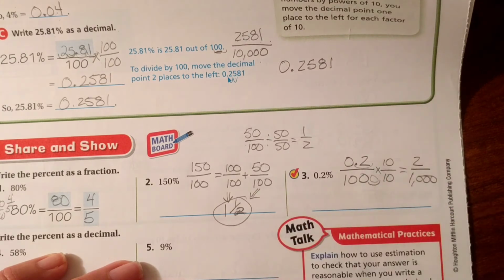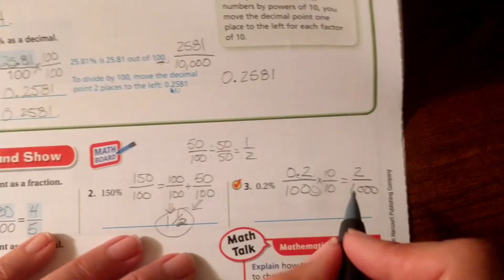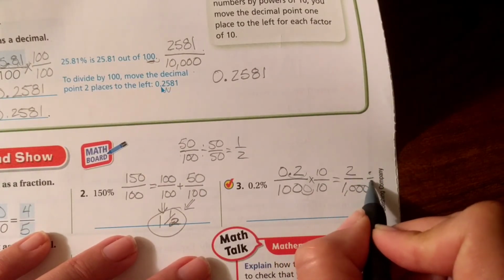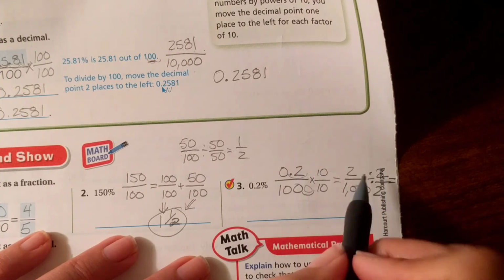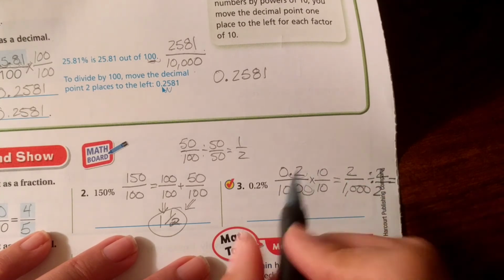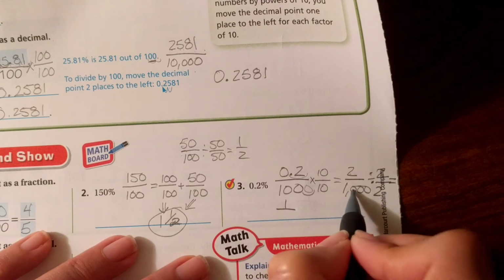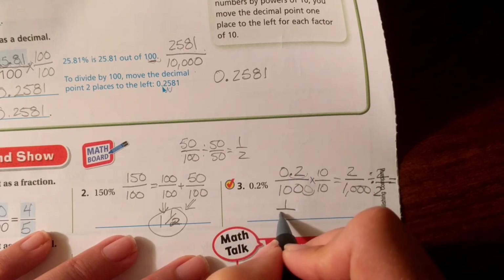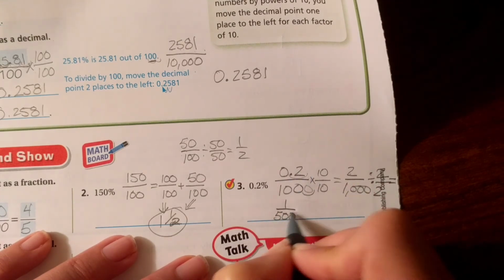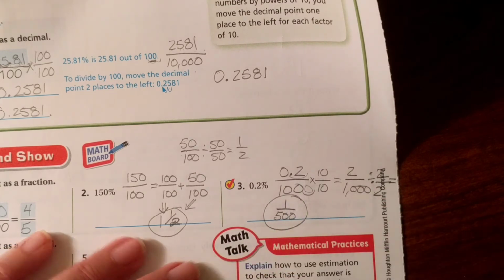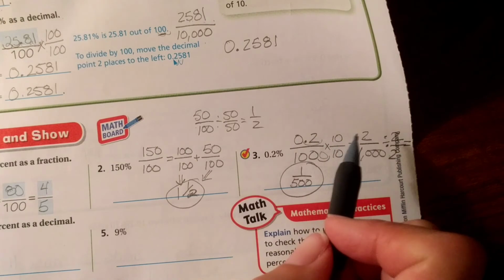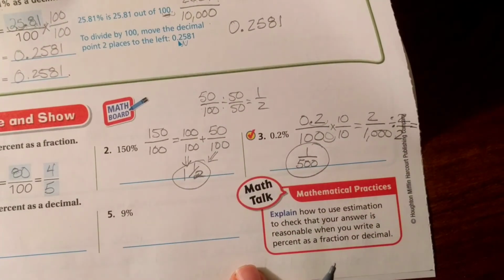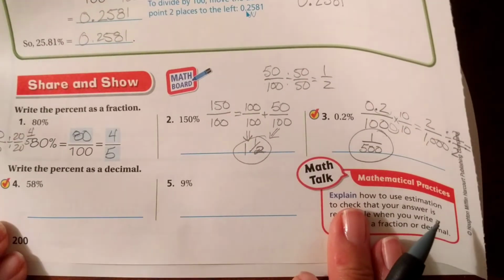Ends up being 1,000. Both 2 and 1,000 have a common factor of 2. So 2 divided by 2 is 1. 1,000 divided by 2, half of 1,000 is 500. And be sure and circle the answer. If you've got lots of messy work, which is fabulous, circle the answer so the teacher can find it easily.